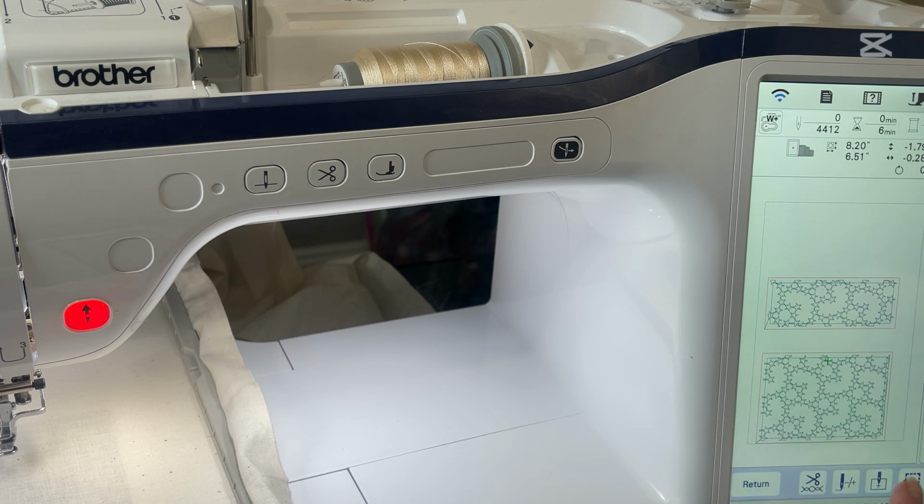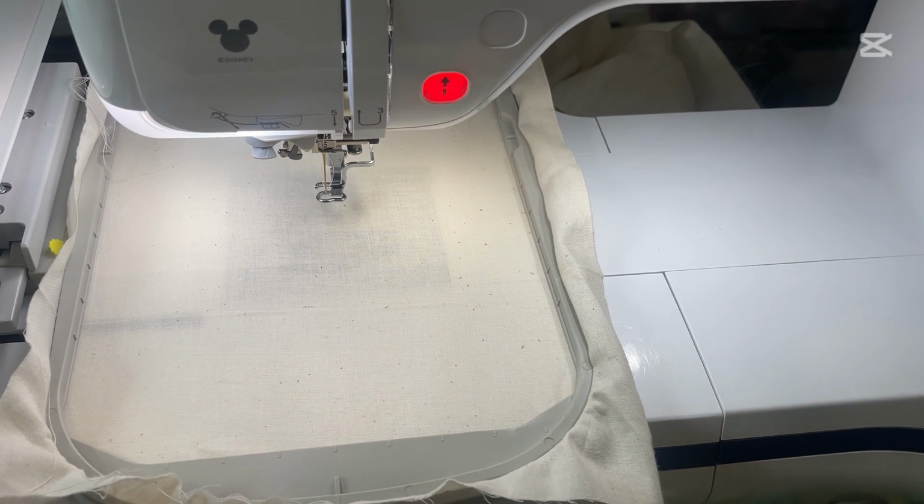So I'm going to select OK and then go to this minus plus needle. And so the first step is to stitch out the placement for the batting. I have just left the pearl thread in, and we will get that stitched out.